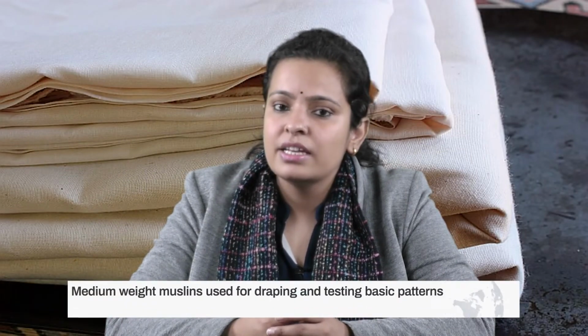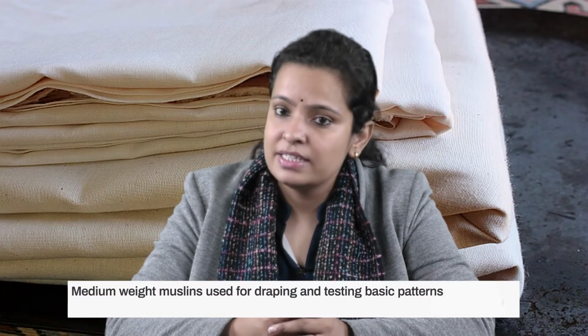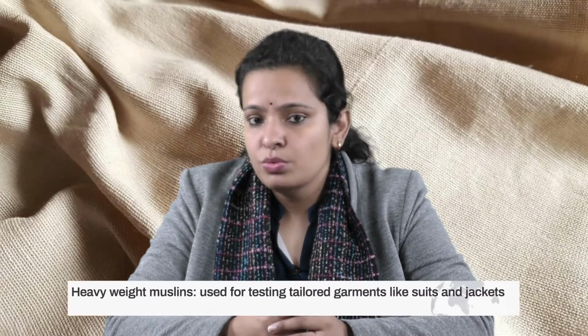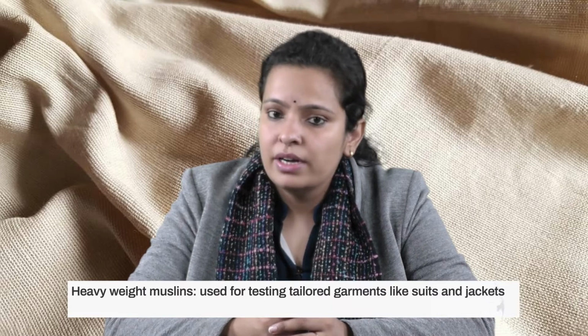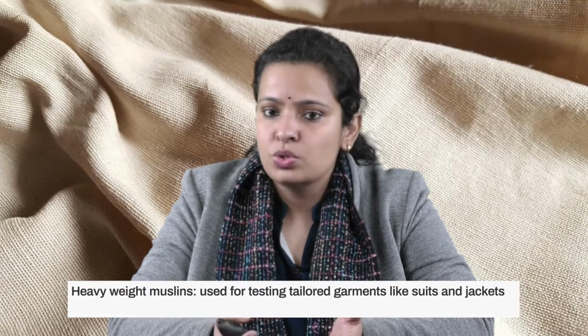Then we have the medium weight muslin that is used for draping and testing the basic patterns. And the heavyweight muslin, we use it for testing tailored garments like suits or jackets. For that purpose we use the heavyweight muslin.